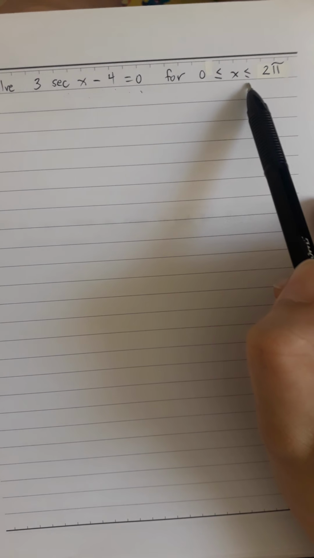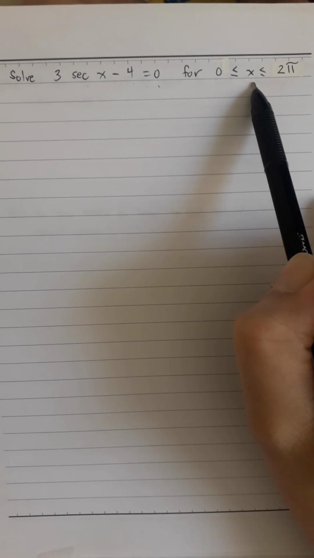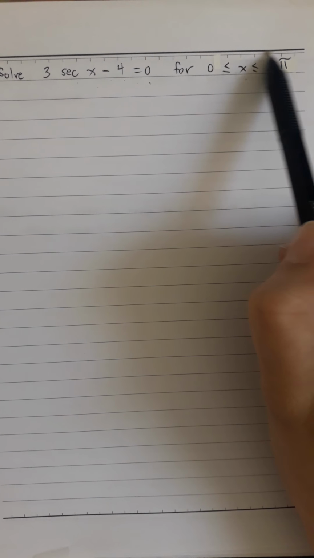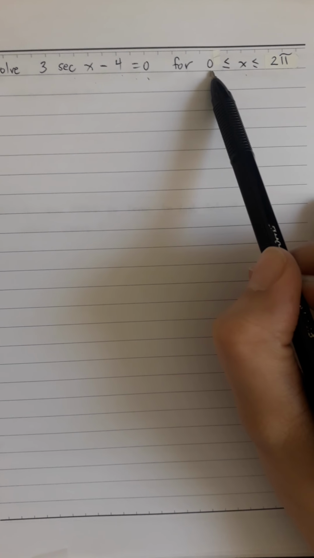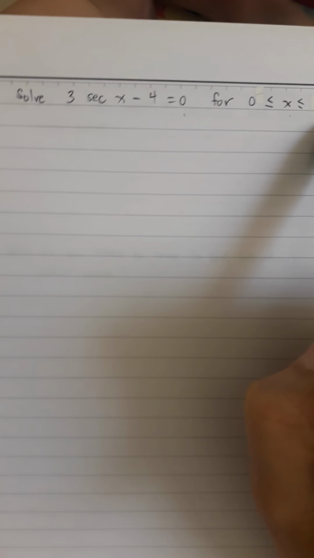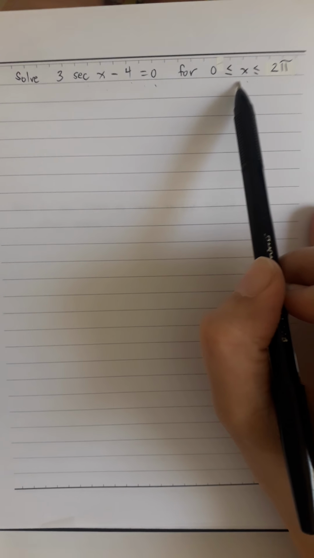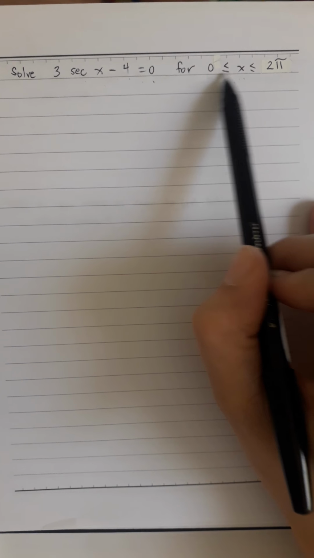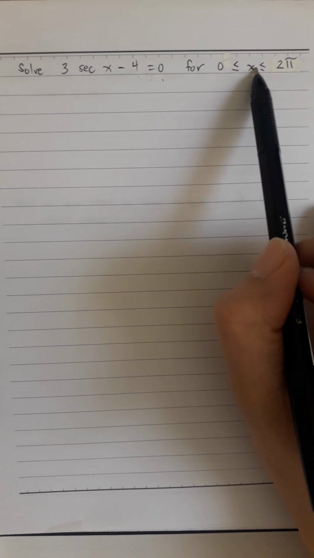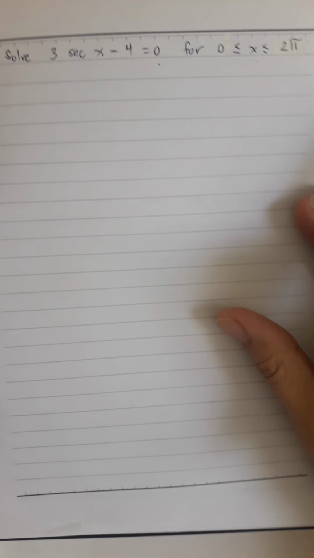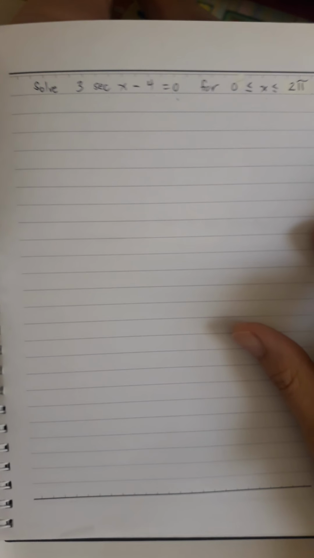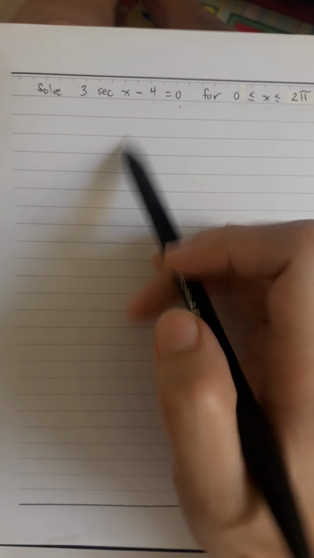And the values of x that we should get should be within this range of values of x. So from 0 to 2 pi. So that means x is in radian because the angles, x represent angle, and it's given in terms of pi. So how do we solve for the values of x?